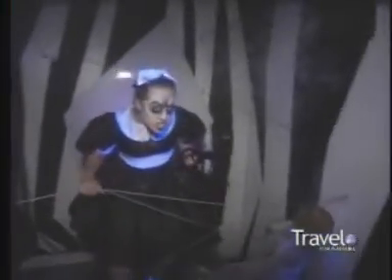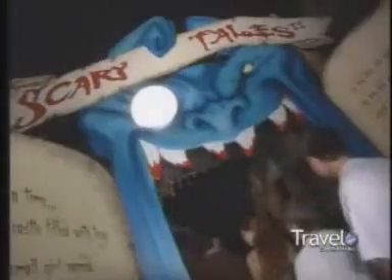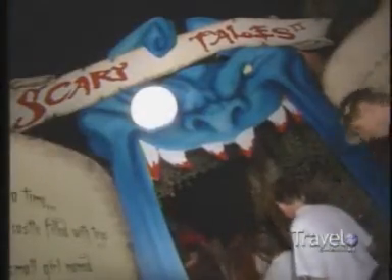Are you beginning to feel like Alice after she followed the white rabbit into a world of bizarre creatures? Not yet? Then it's your turn to enter Scary Tales 2. Have you ever come face to face with a room full of rotting dead lambs?